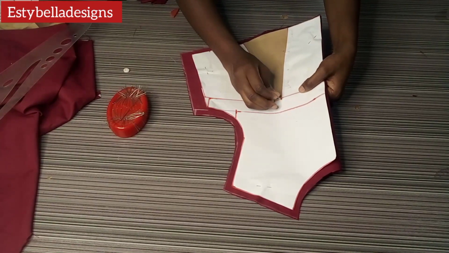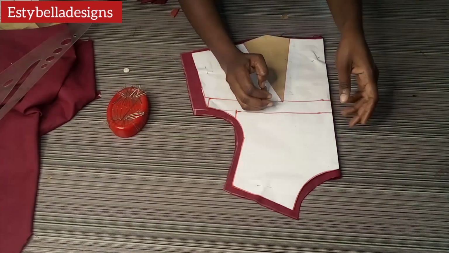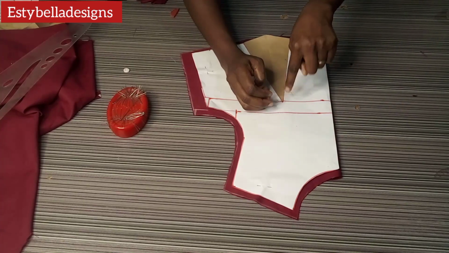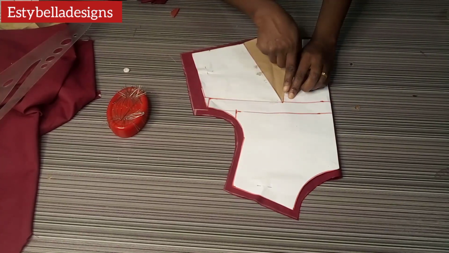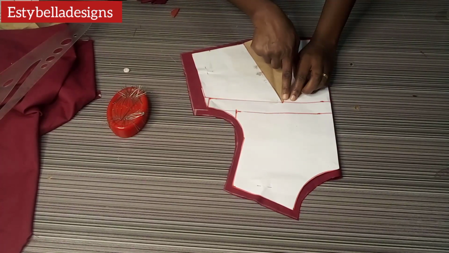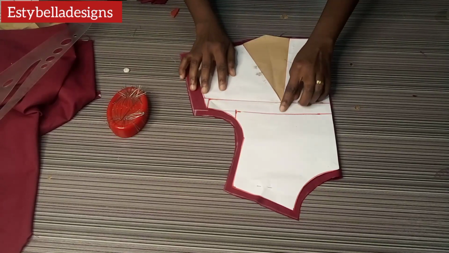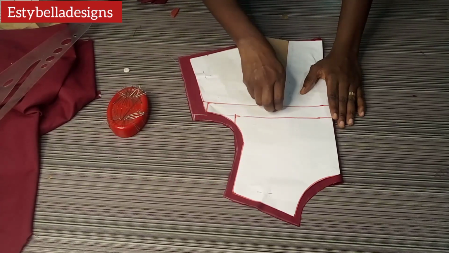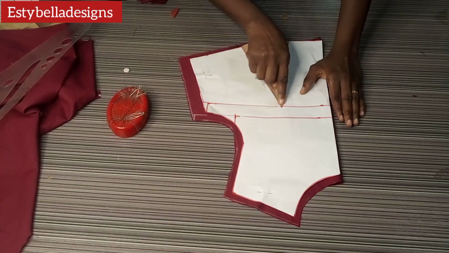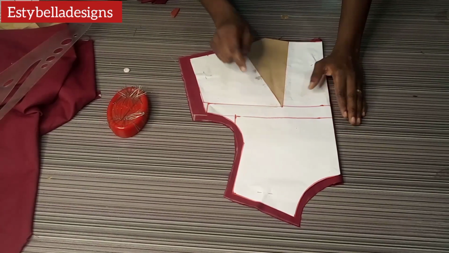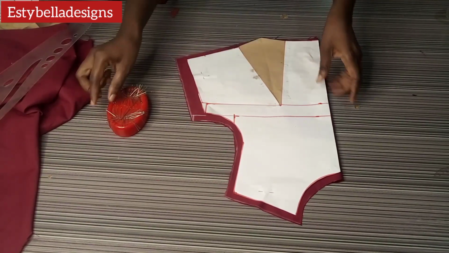This is to help me so that when I remove my pattern, I'll be able to know where the dart will get to. But we know that the dart is not going to get to the bust point. When we are sewing our dart, we'll sew it 1 inch away from the bust point. You know that already. So I'm going to put a pin. I've put it on the bust point itself. Then I'll remove the pattern.